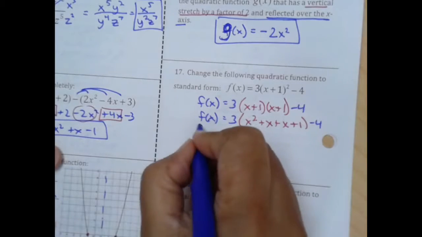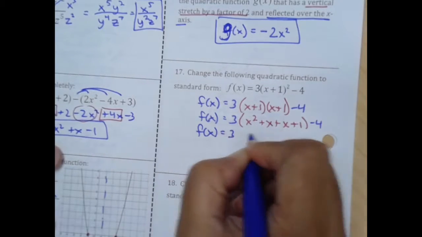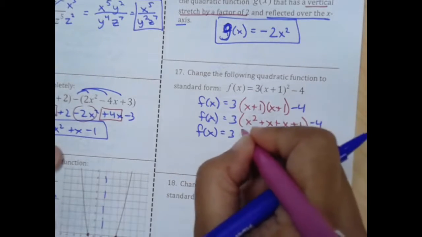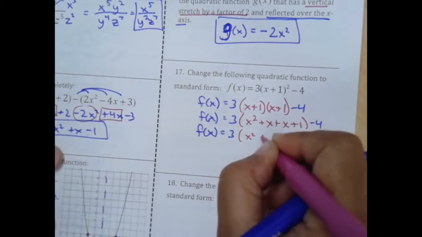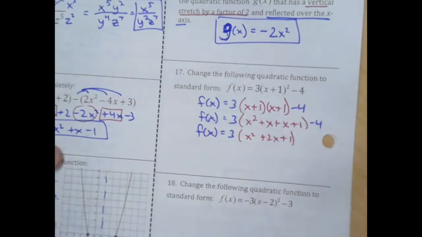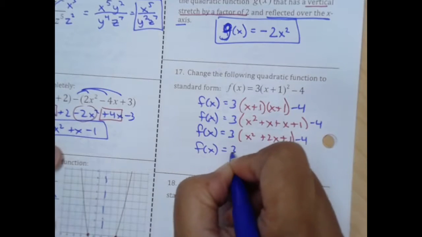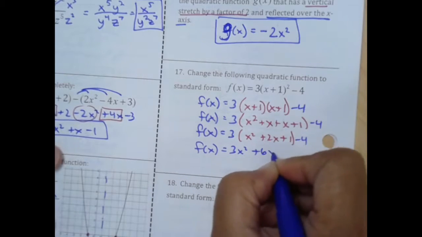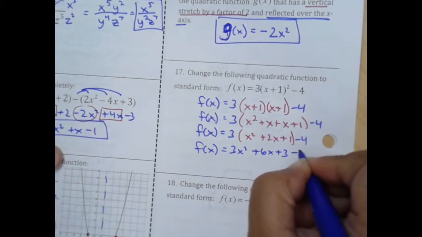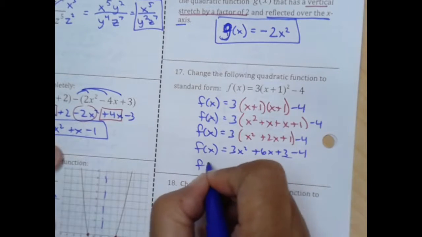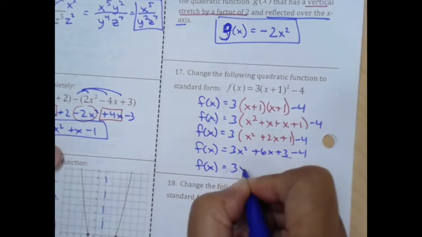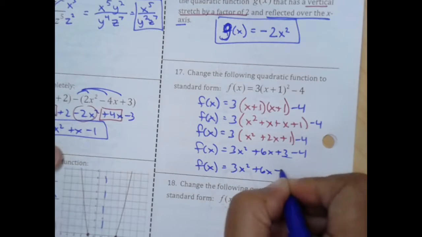I'm going to add my like terms inside that parenthesis. So I have my x and x I can put together. So I have x squared plus 2x plus 1. And then the minus 4. Now I'll distribute the 3. So distributing 3 gets me 3x squared plus 6x plus 3. And you still have the minus 4. Last step is to add those like terms together at the end. 3x squared plus 6x minus 1.